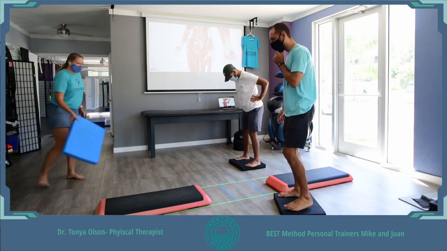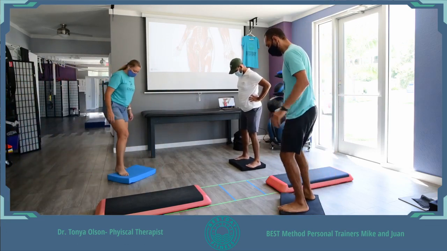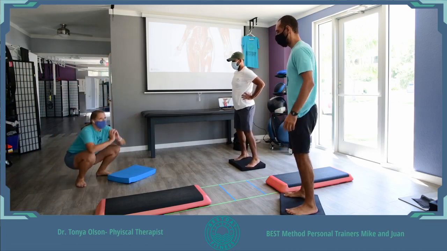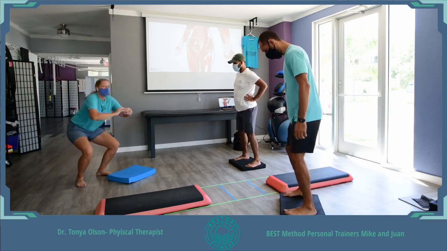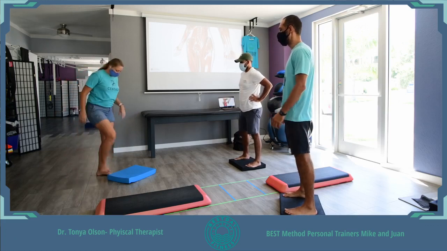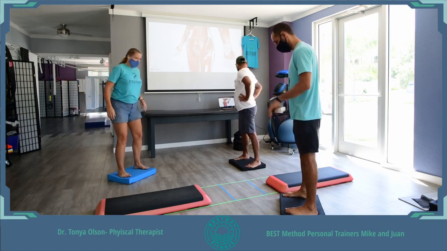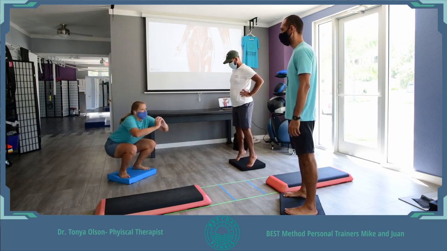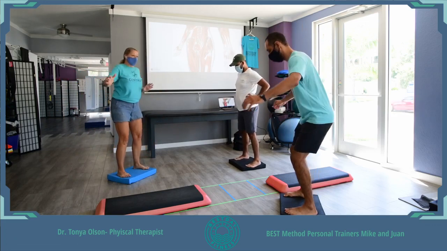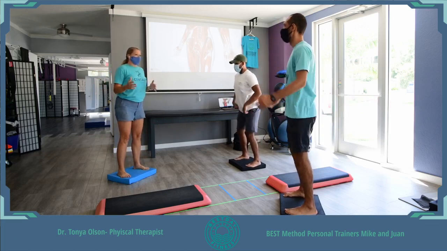So let's say they're squatting here, everything's great, they've got no problems whatsoever, and the muscles are contracted in a simple way, and then you get them up here on an unstable surface, and you're having them do a squat, and they're all over the place. Now you just realize they've got some proprioceptive issues.